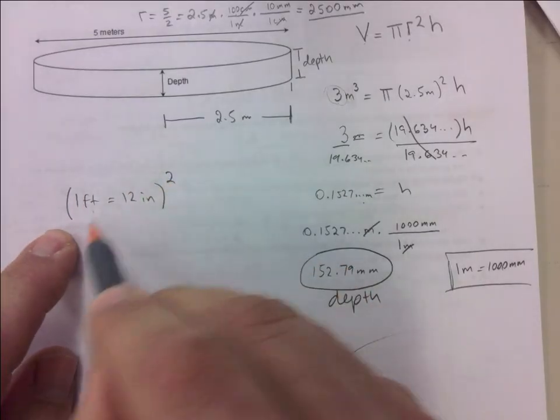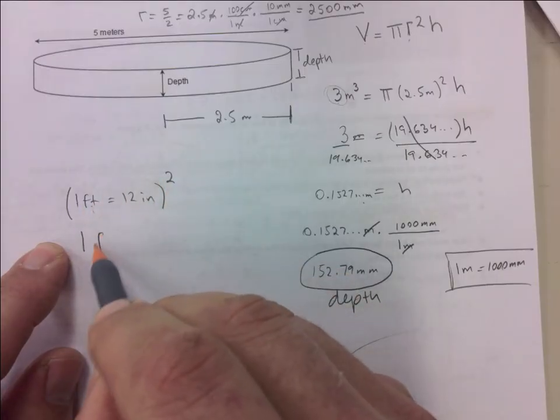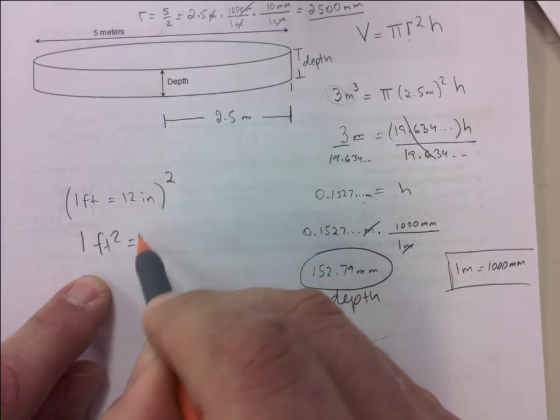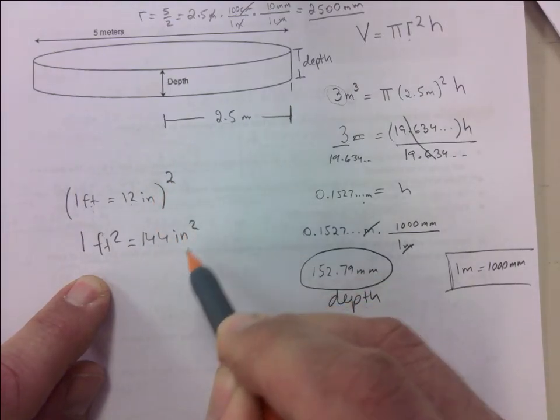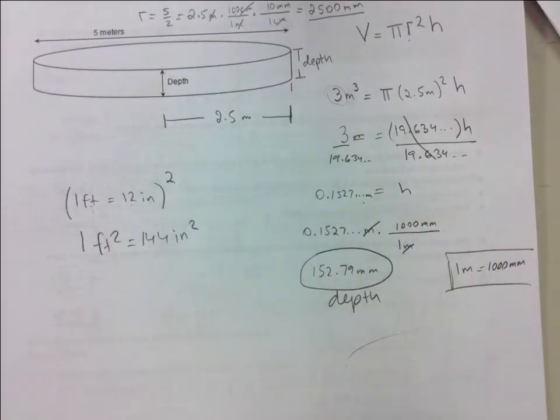So 1 squared is 1, feet squared is feet squared, 12 squared is 144, inches squared is squared inches. Okay, so that's how you derive your conversion rates. You go from the original, you square or cube accordingly. Okay. All right.